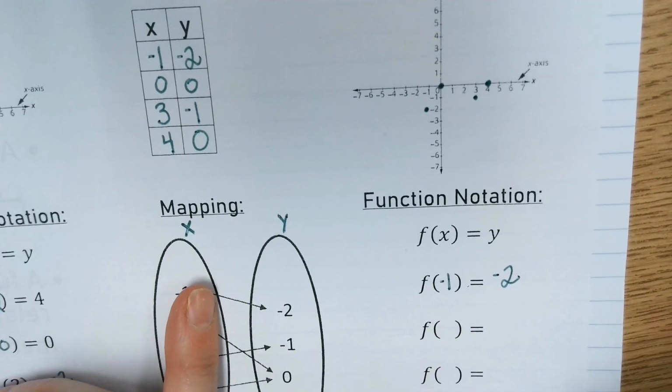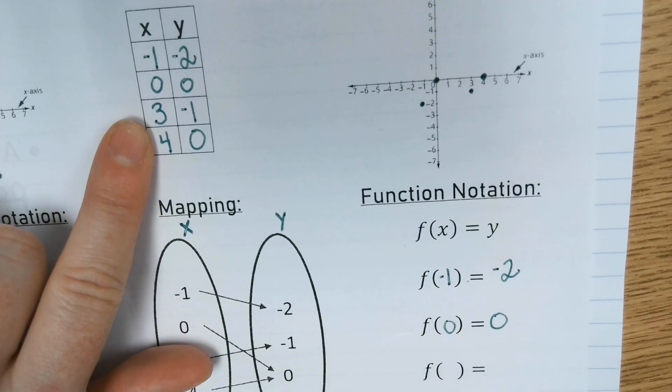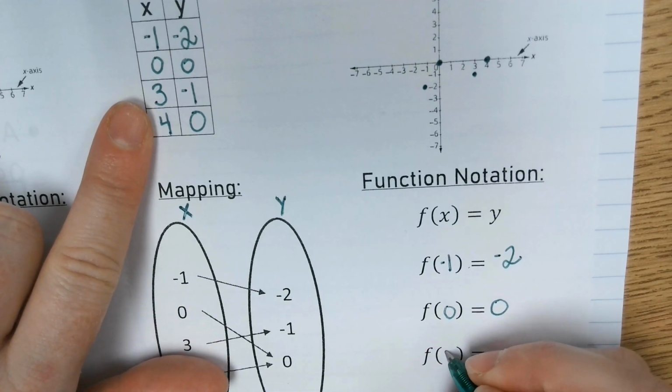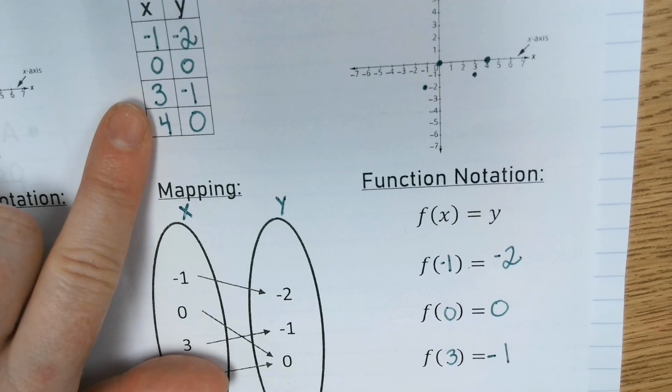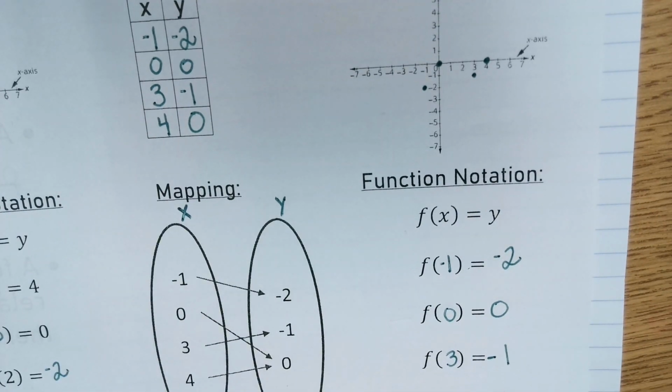Then f of 0 gives us 0. F of 3 gives us -1. F of 4 gives us 0. Go ahead and glue that in on the next page of your journal.